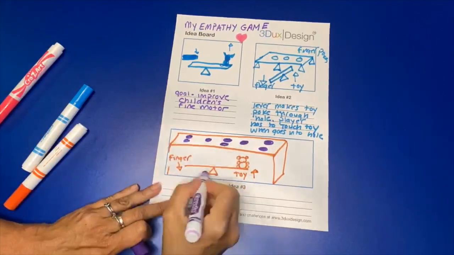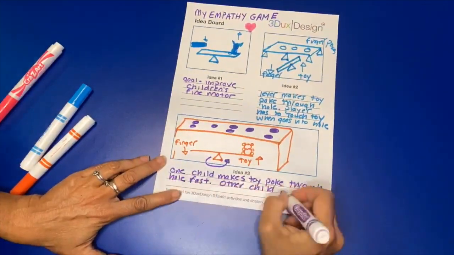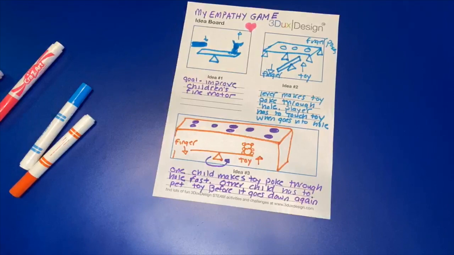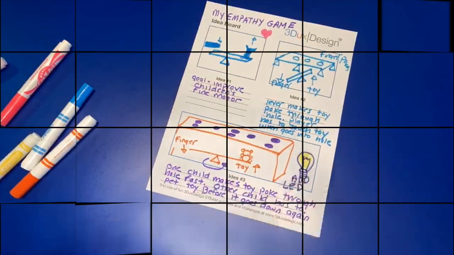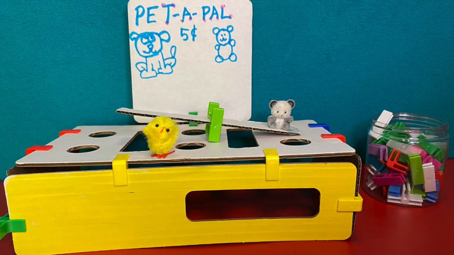The first player has to make this cute little toy pop out of a hole in the ground, while the second player needs to quickly pet the pal before it disappears into the ground again. For my game, I used 3Ducks Design cardboard shapes, connectors, and some assorted little toys that I found in a drawer. For your game, you can use anything that you already have in your home, like craft materials or recycled stuff.